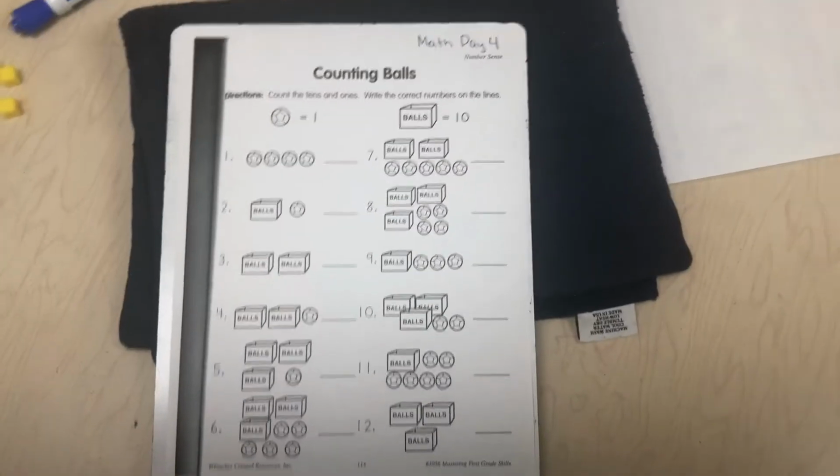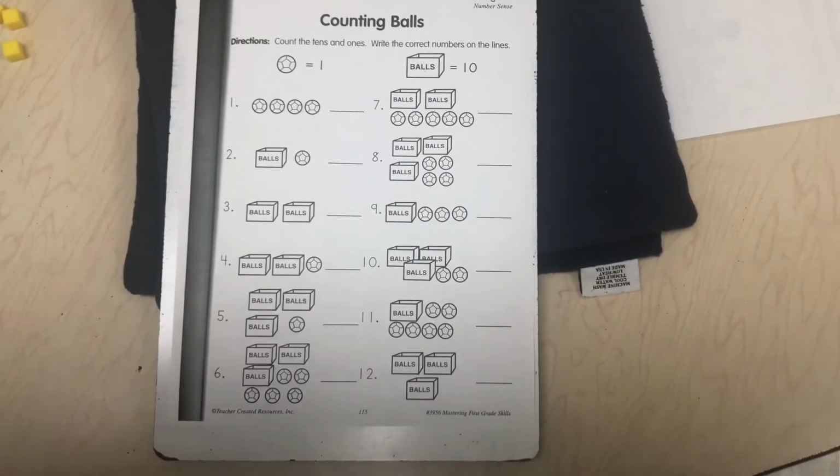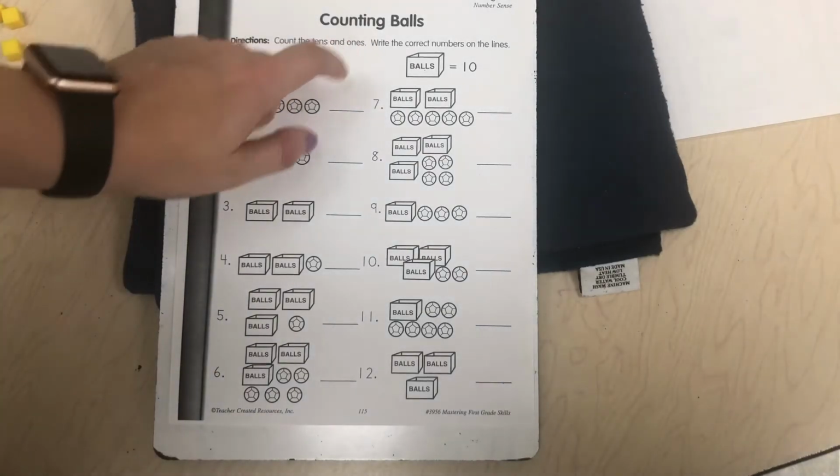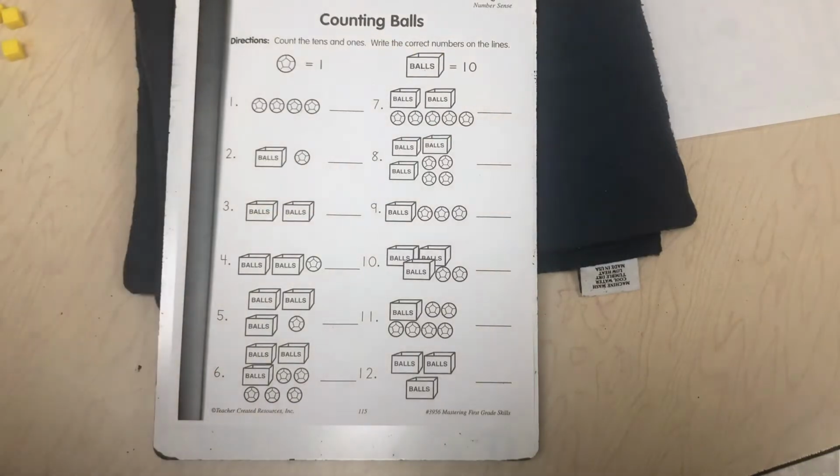Okay, I wanted to go over this activity with you real quick, this counting balls activity. It says, count the tens and ones, write the correct numbers on the lines. I figured this would be fitting with our money activity that we just did, where we were counting by tens with dimes and then ones with the pennies. I'm just going to go over a few of these, and then you are welcome to do this on your own or not. This is completely optional.